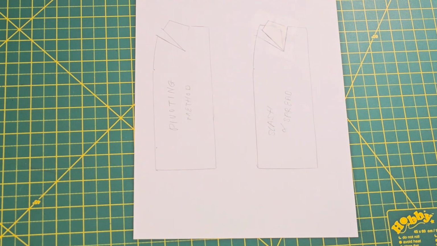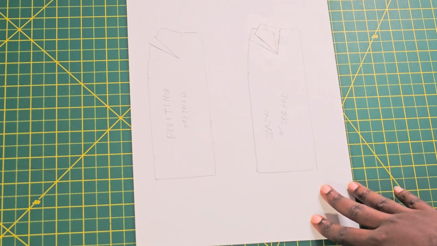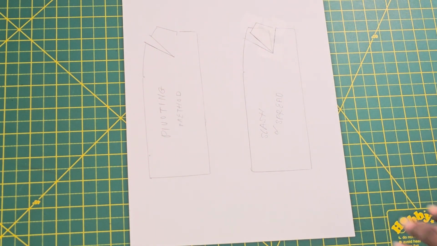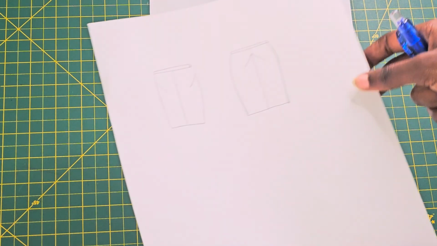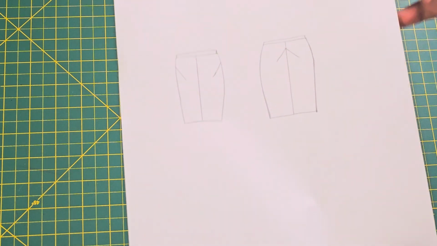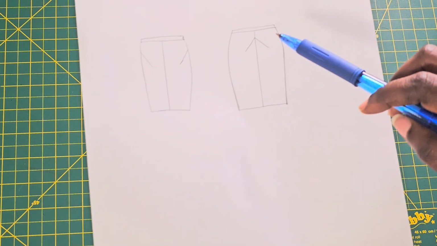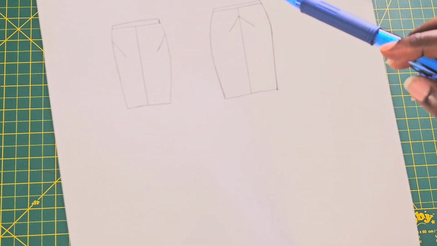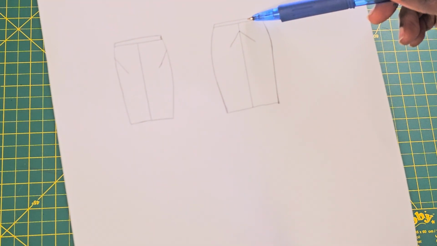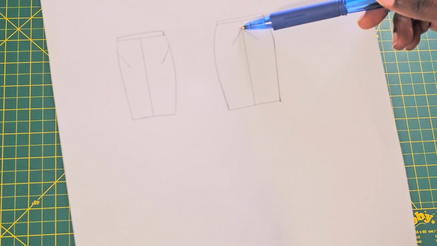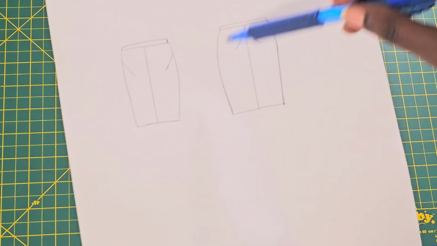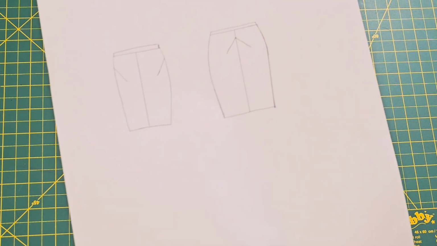Okay, so we're done with the first design. We'll move over to the second design. So this is our second design, right? This second design shows that we are moving our dart to the center front. And from what you can see, we came down by about half an inch, and that was what we used to transfer our dart.